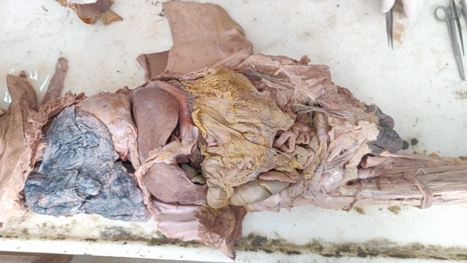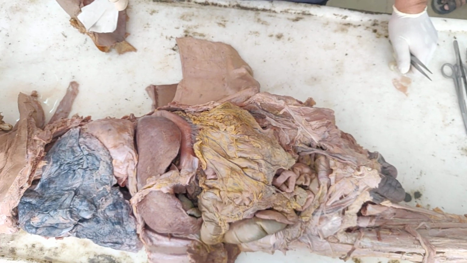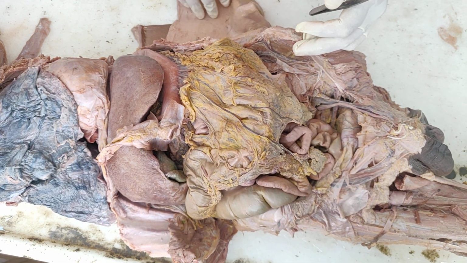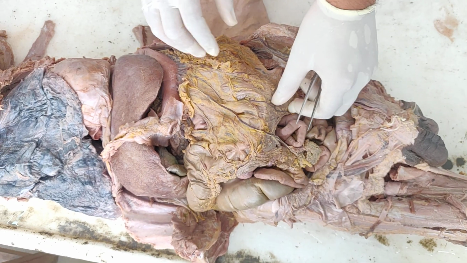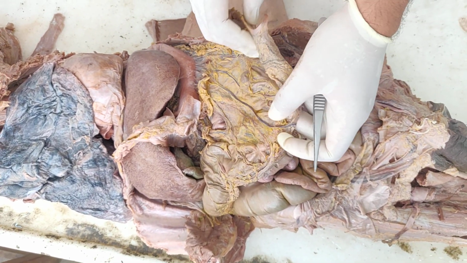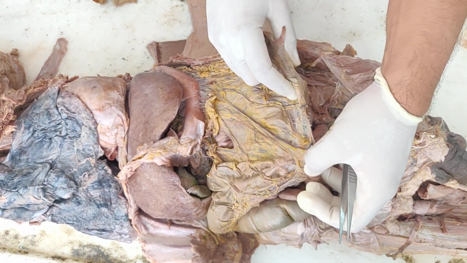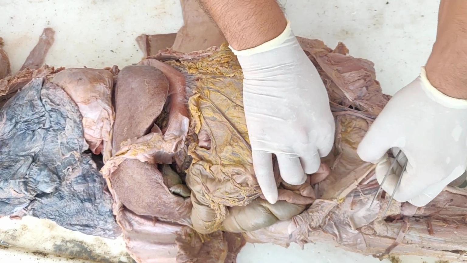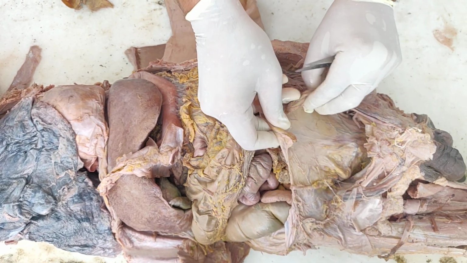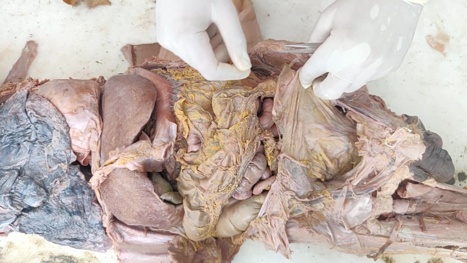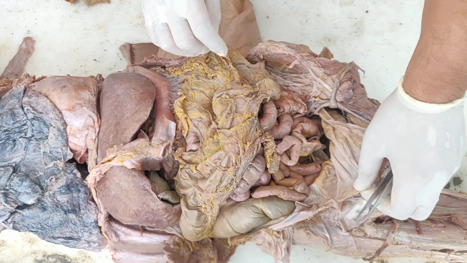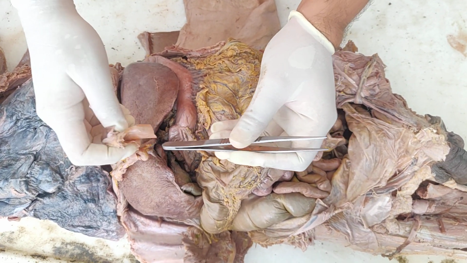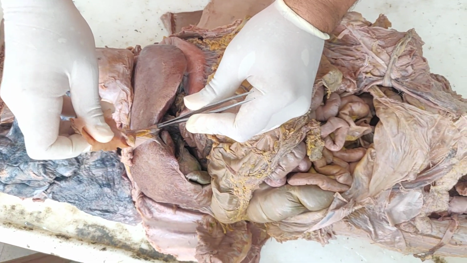Today we will discuss the lesser omentum. Here we have already removed the anterior abdominal wall. Here you can see the greater omentum, which covers the major portion of the abdominal contents, and inferiorly you can see the parietal peritoneum covering the abdominal cavity. This is the umbilicus, and just below the umbilicus there is an attachment of the falciform ligament.